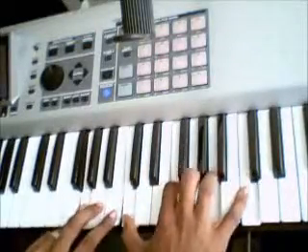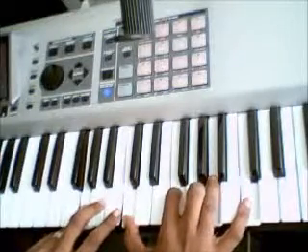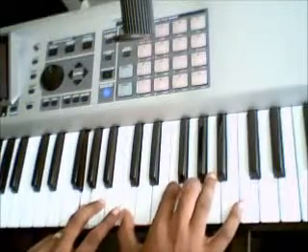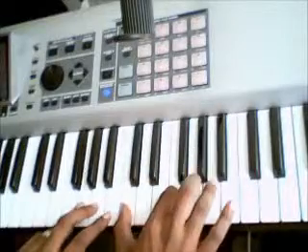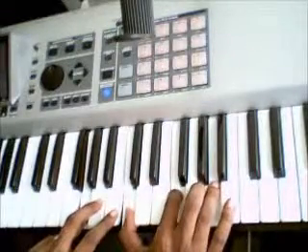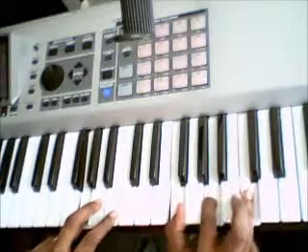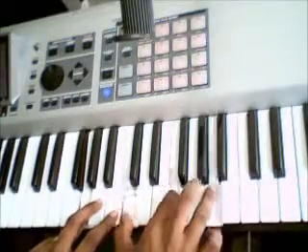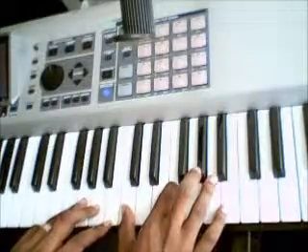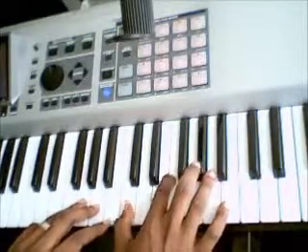Typically with the G, I'll play an F chord actually. There's another major chord substitution you could do. Okay, and that actually creates an 11th, kind of like a sustained chord, because you're leaving out that 3rd once again.